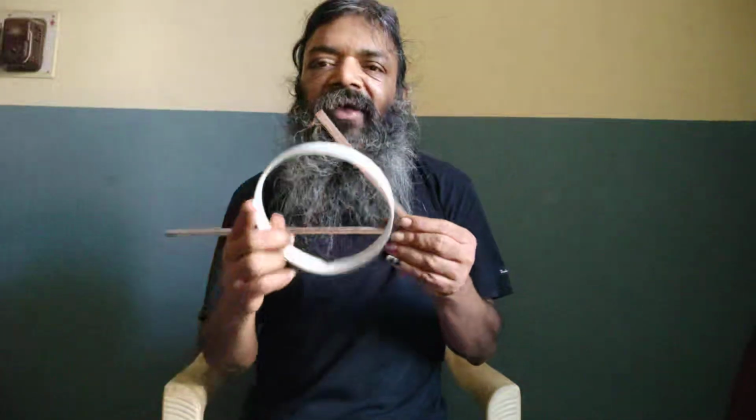Now let's come back to the circle. I'm not repeating anything, we will proceed on it. So let's consider the circle back, and in this circle, this is the x-axis.